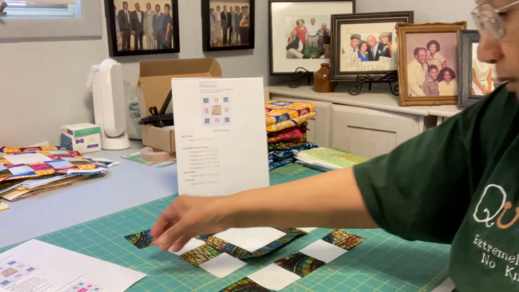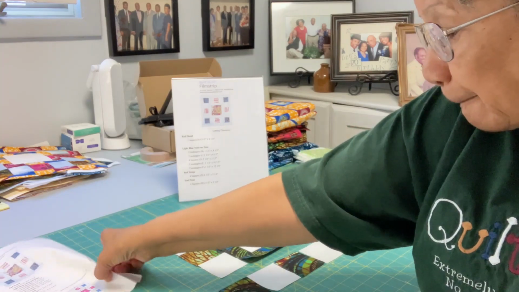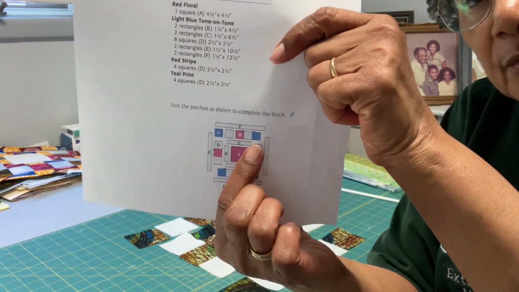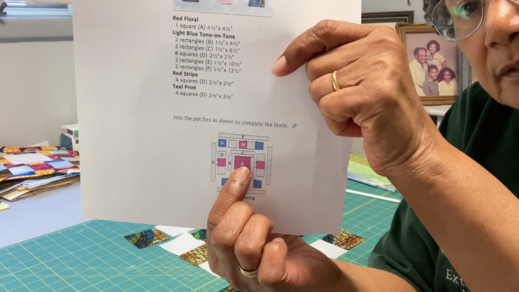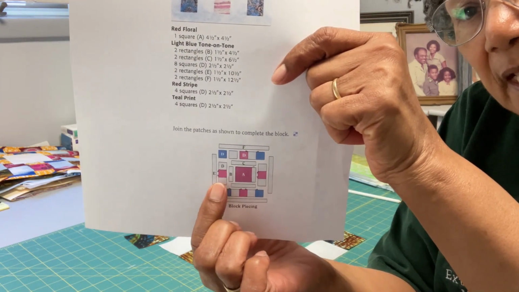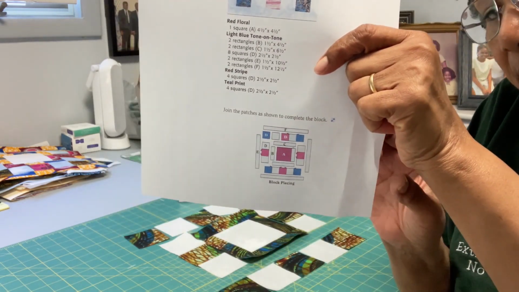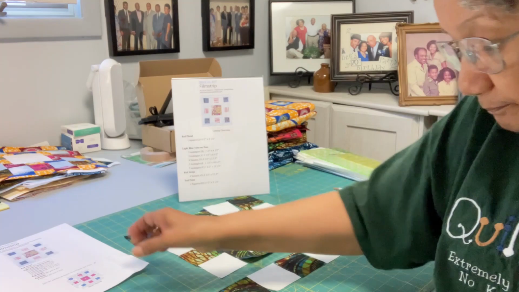Okay, now you can see where we're going next. According to our little guide here, I'm going to sew this D unit to the ABC unit, and then this D unit to the ABC unit. That will be my very next step.